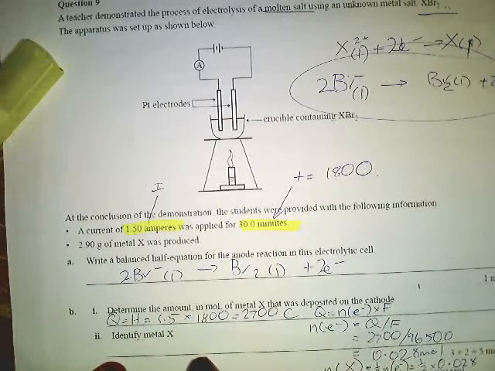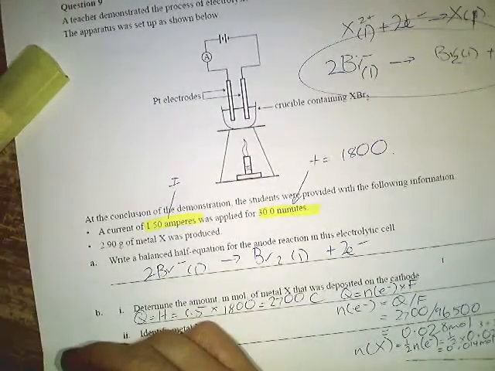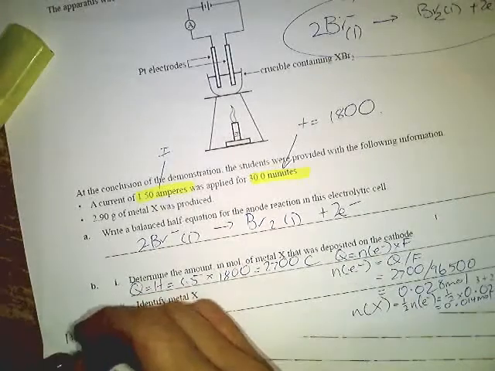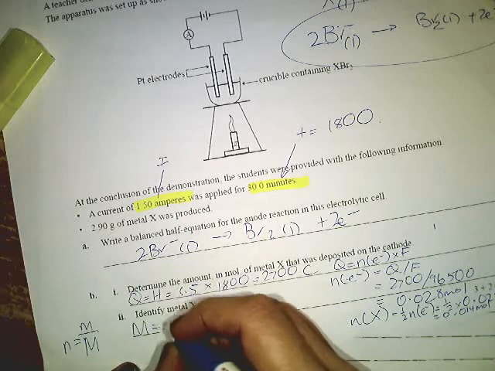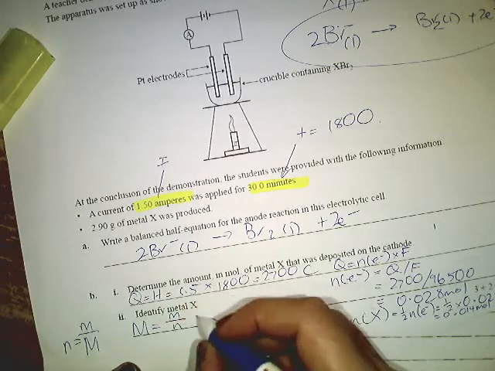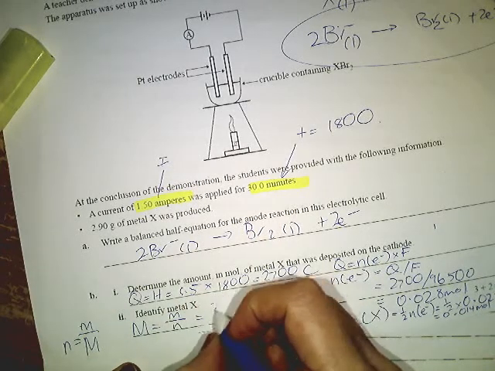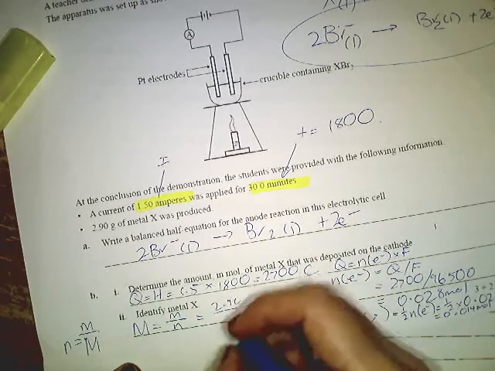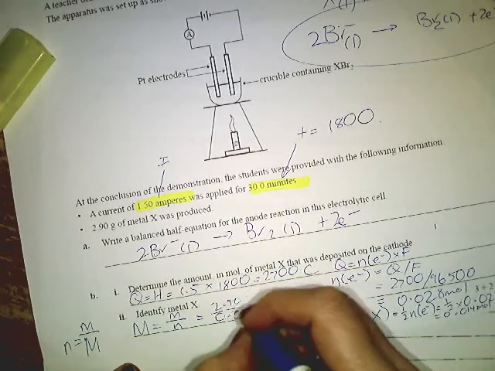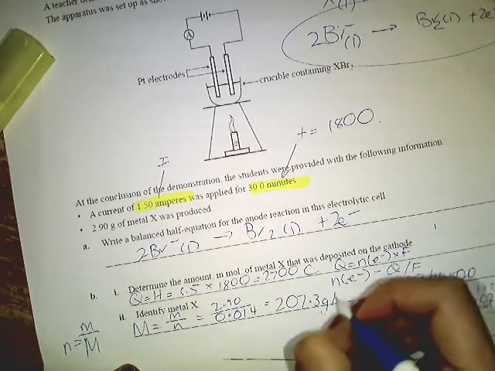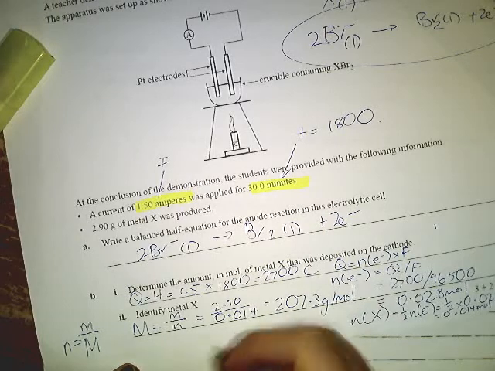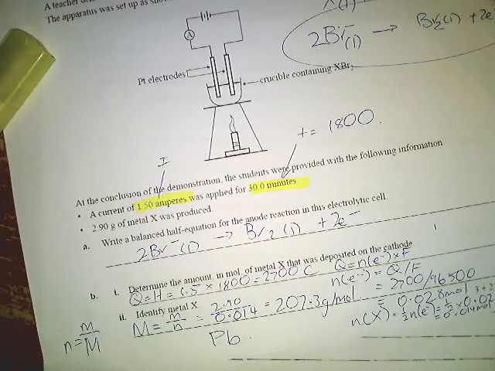Identify metal X. We need to determine the molar mass, and we can do direct identification. n equals mass over molar mass. Molar mass equals mass over moles equals 2.9 over 0.014, keeping your calculator, 207.3 grams per mole. Great, so it's lead. And 64% of the state got that question correct.